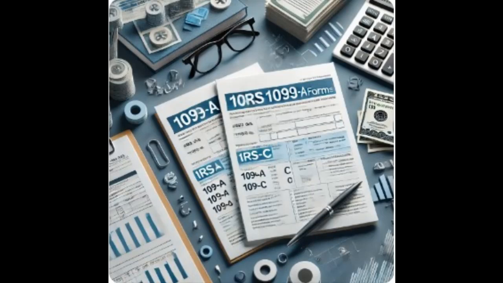Common misunderstandings about the 1099C. Many assume that receiving a 1099C means no further collection activity. However, in some cases, creditors may issue the form and still attempt collection. Clarify with the creditor to avoid surprises.